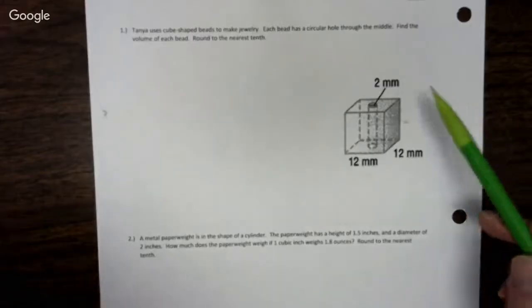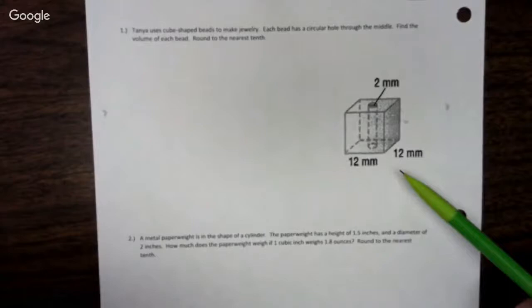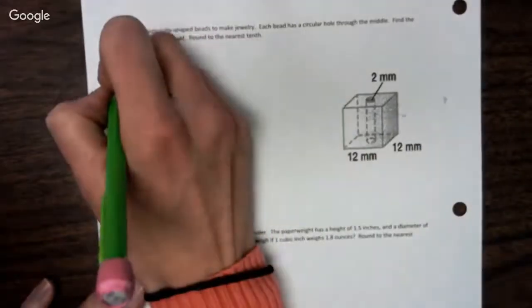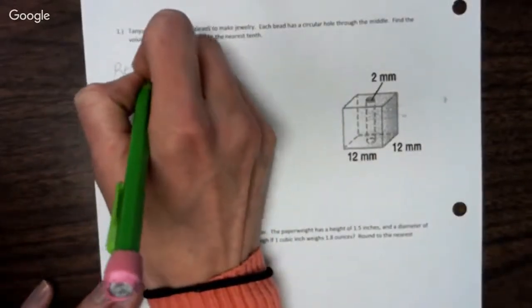Number 1, Tanya uses cube-shaped beads to make jewelry. Each bead has a circular hole through the middle. Find the volume of each bead. So obviously we have to remove that circular hole because that's not there. So we have to find the volume of the big cube and subtract out the cylinder. So let's do that. Let's start with the rectangular prism.